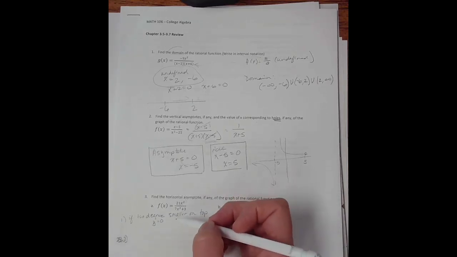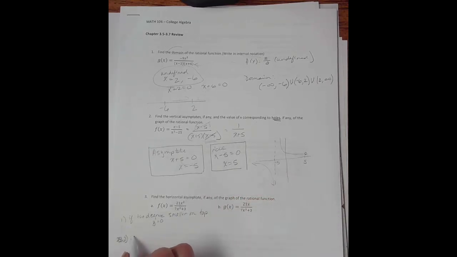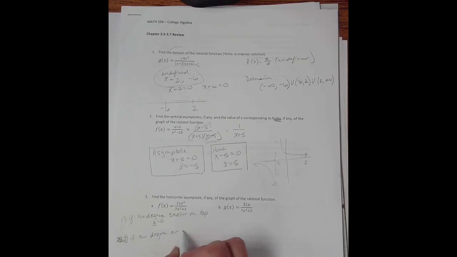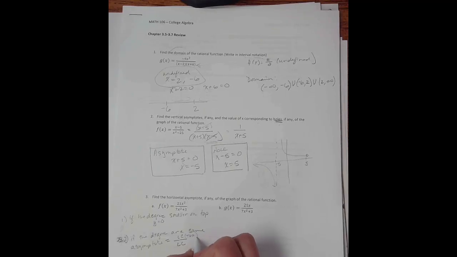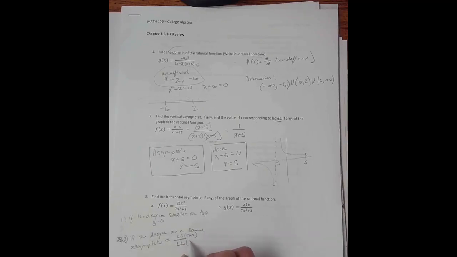So number 2, gosh, I was right, number 3. Number 2 rule was that if they're exactly the same, if the degrees, now if I say the degrees, am I making sense? Okay. Are the same, then your asymptote is the leading coefficient over the leading coefficient. So the leading coefficient of my top over the leading coefficient of my bottom.